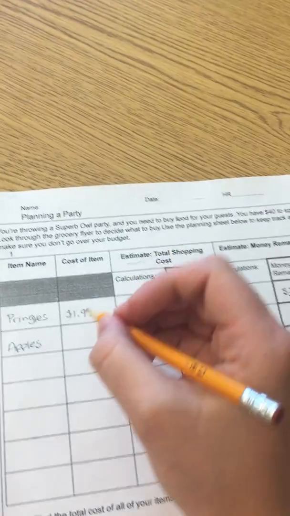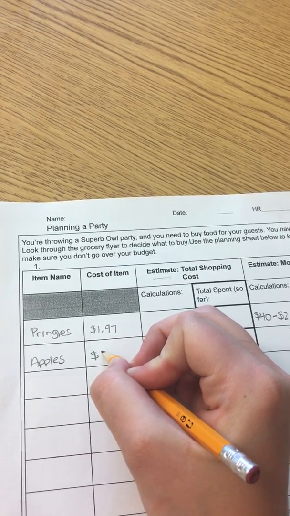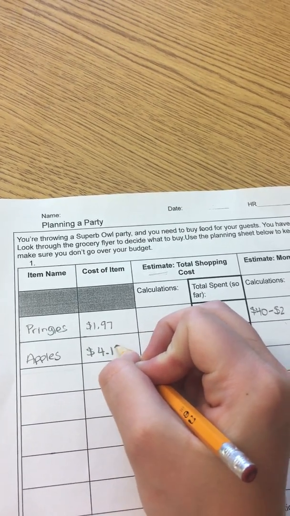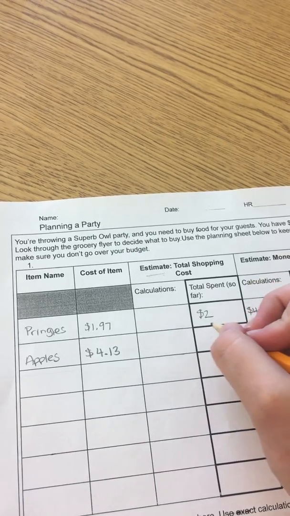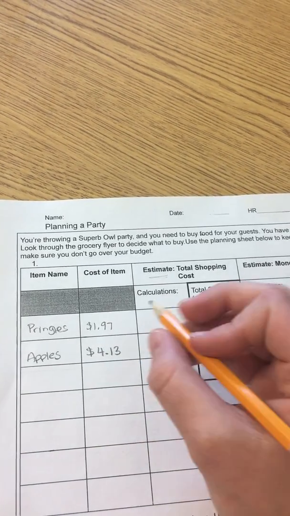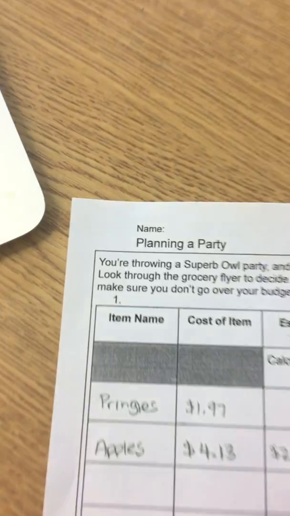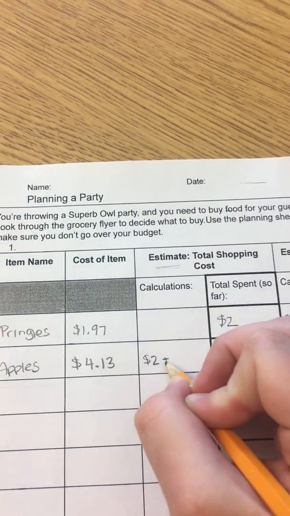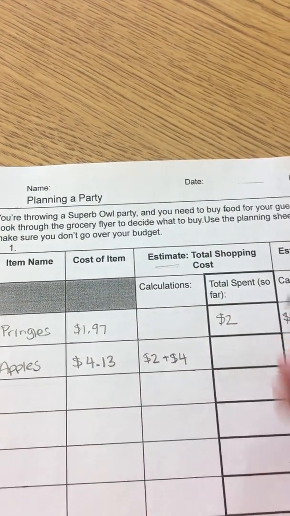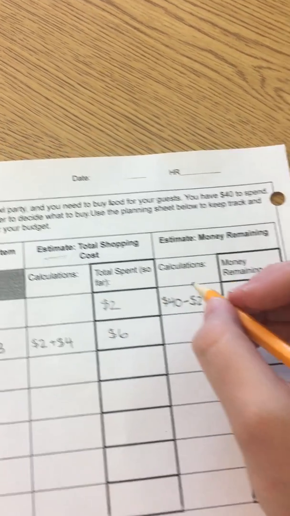Then, let's say next I want to buy some apples. I'm going to buy a lot of them, so they cost me $4.13. I know that $4.13 is pretty close to $4. So the amount that I've spent so far is the $2 that I spent on Pringles plus the $4 that I spent on apples, and that's about $6.